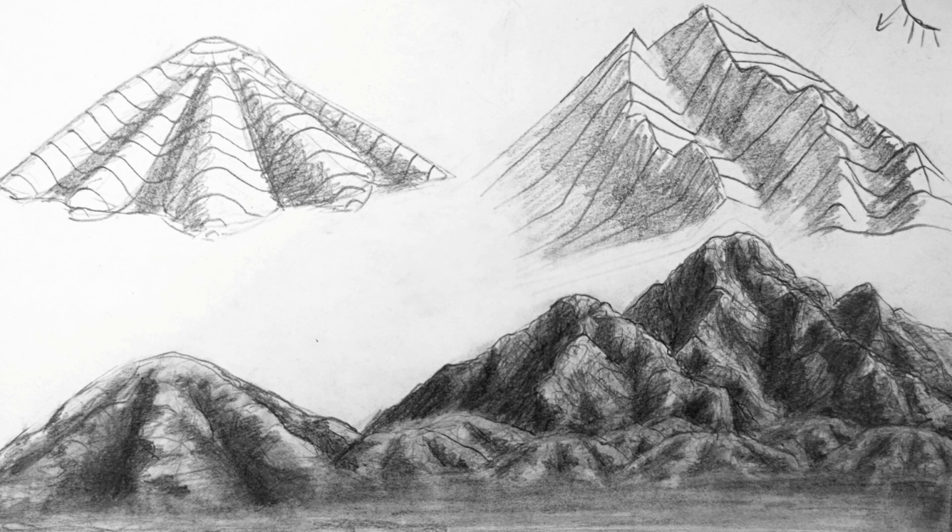In this tutorial, we are gonna learn how to draw mountains and hills step by step with all the little details, and we'll draw them in different shapes and dimensions. Let's begin.